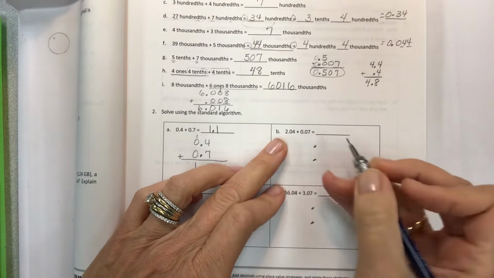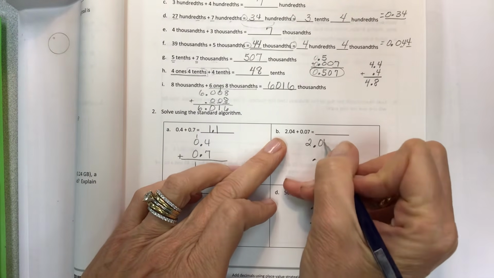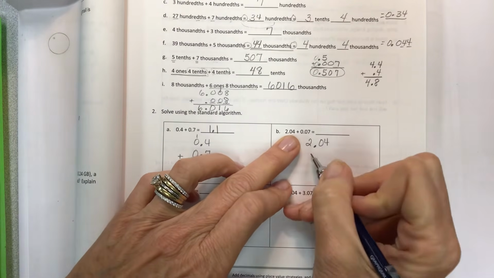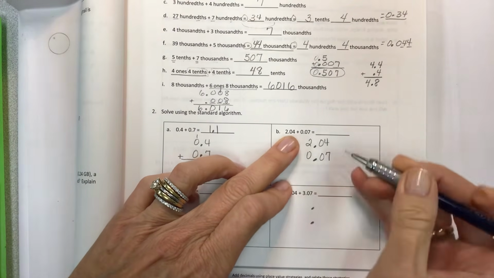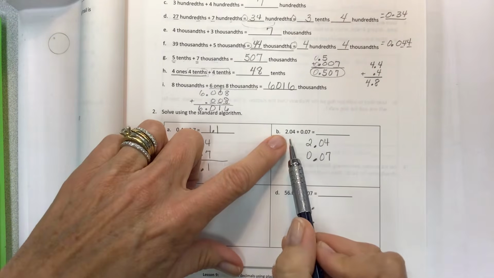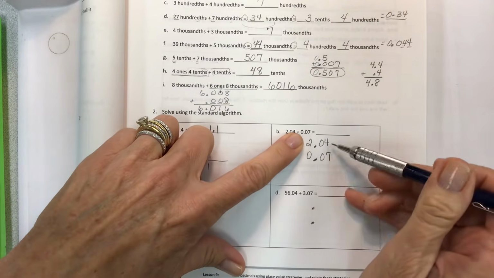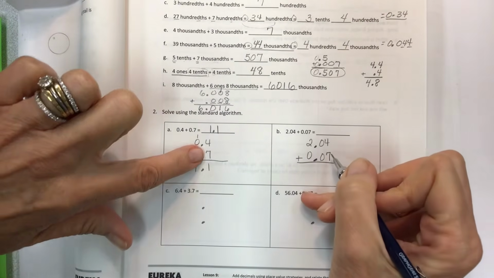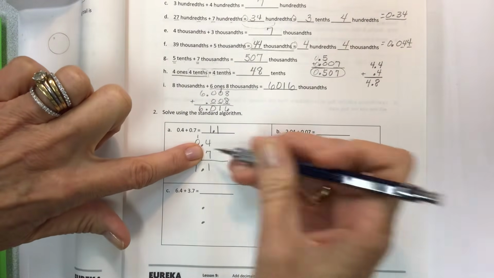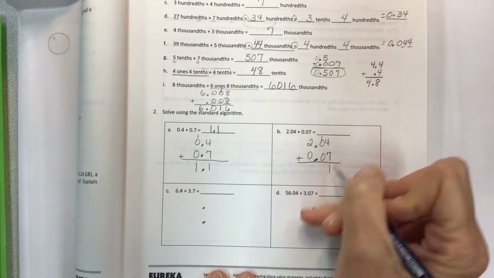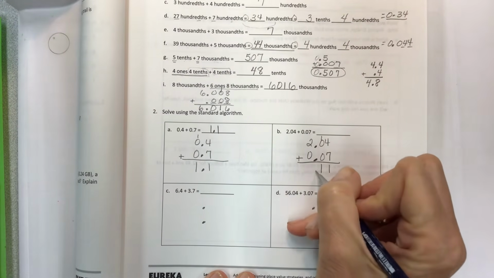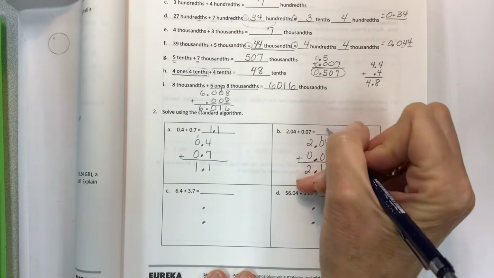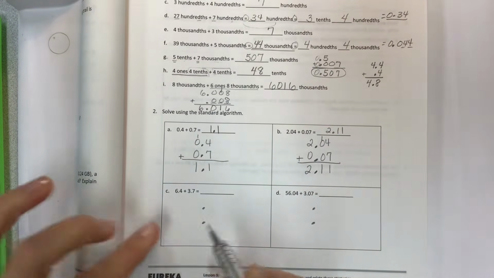Next one, we've got a 2.04. Notice how lining up the decimal can help you here. 0.07. The 7 shouldn't be under the 2. The 7 should be over here under the 4 in the hundredths place. Line them up by place value position. No new addition here. If you know that 7 plus 4 is 11, use what you know. Carry over the 1, and we get that 1 that comes down. 2 plus 0 is 2. 2 and 11 hundredths.